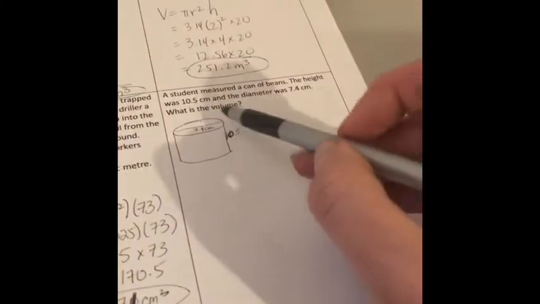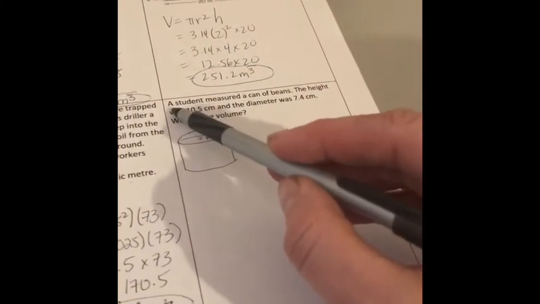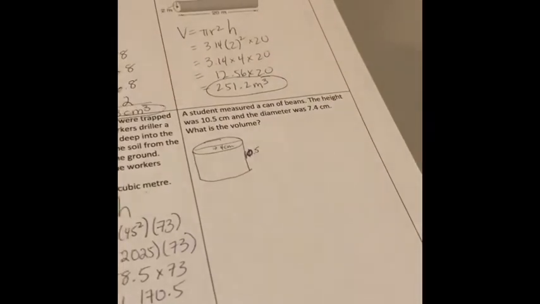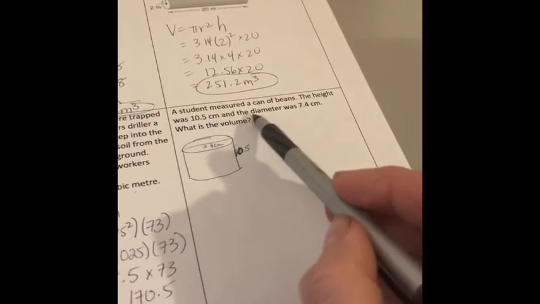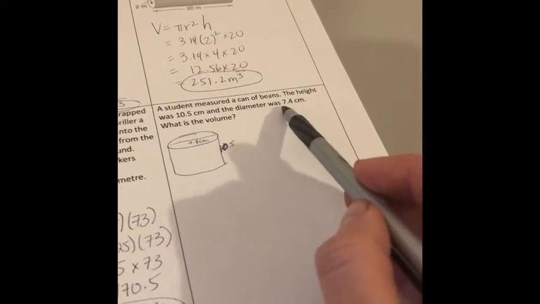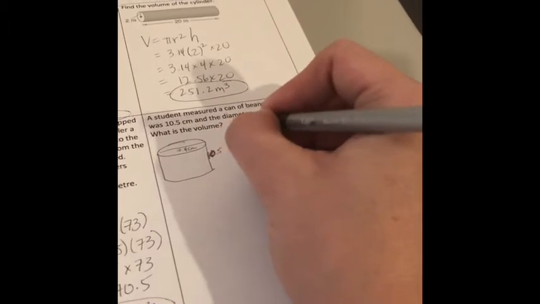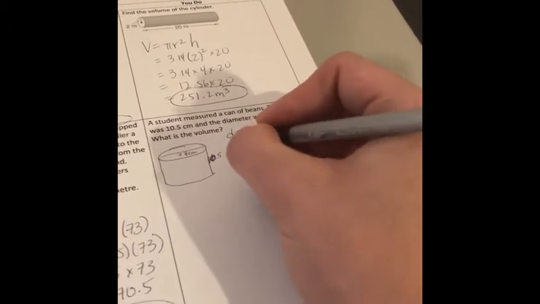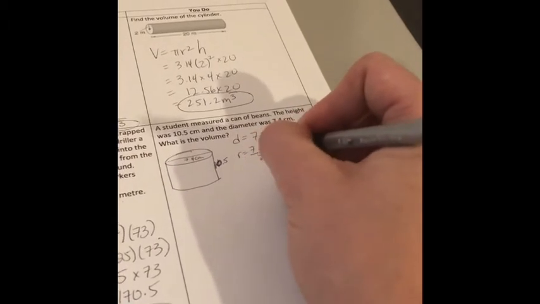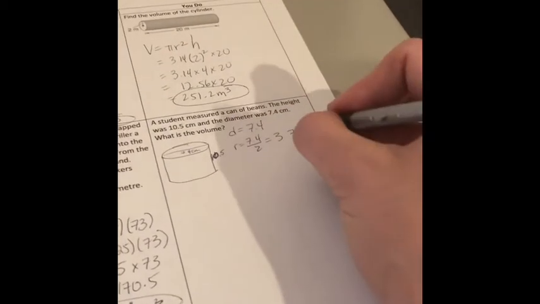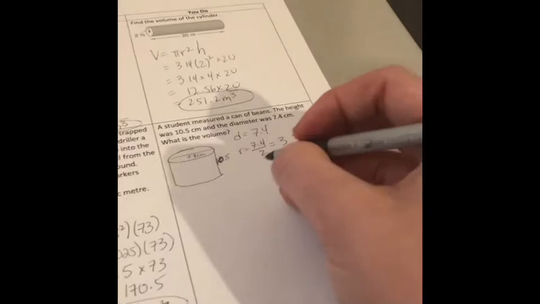So this last problem here, a student measured a can of beans. The height was 10.5 centimeters and the diameter was 7.4 centimeters. What is the volume? So the diameter is 7.4. Radius is 7.4 divided by 2, which gives us 3.7 centimeters.